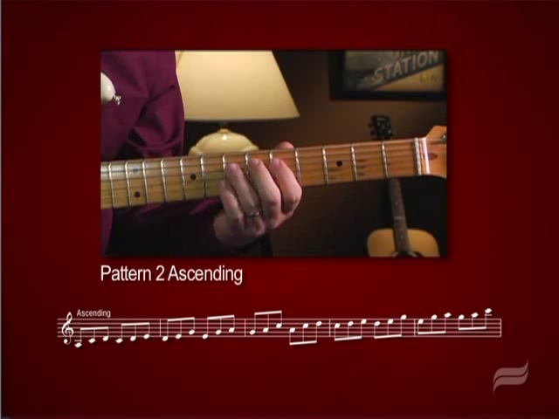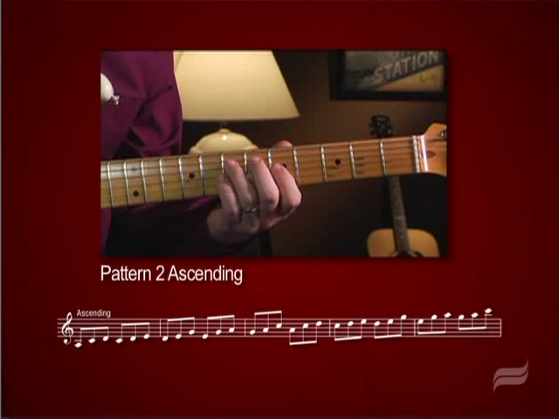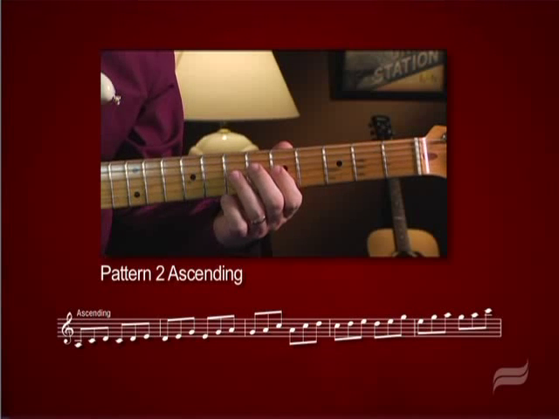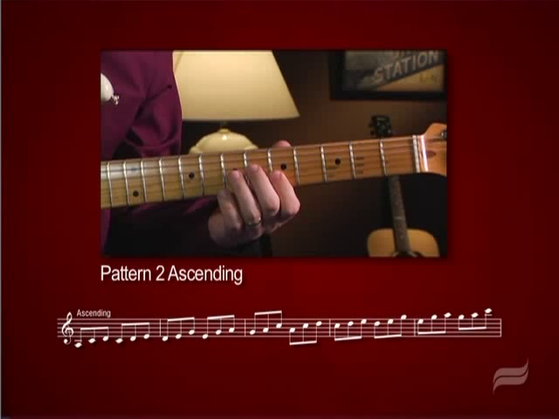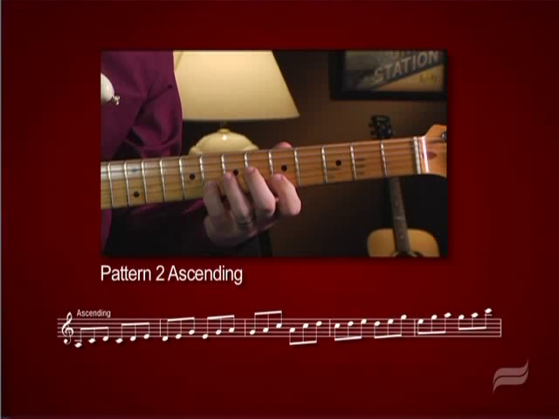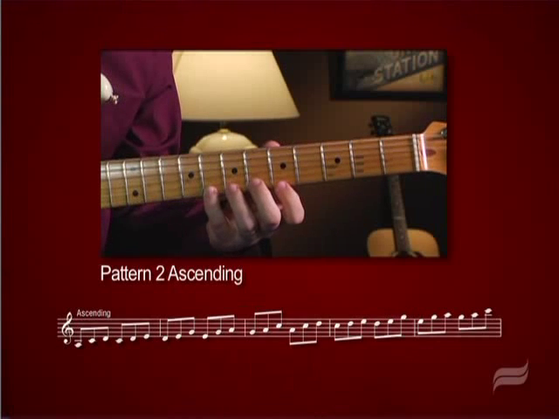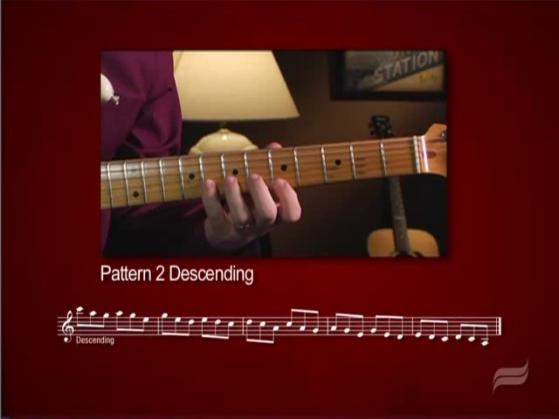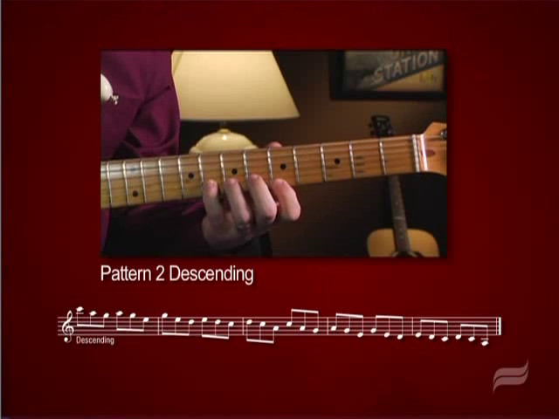If you can't keep up with me, just stop the DVD, get these notes underneath your fingers, do a little bit of woodshedding on it, a little bit of working on it, until you can keep up with me. Now we're going descending.